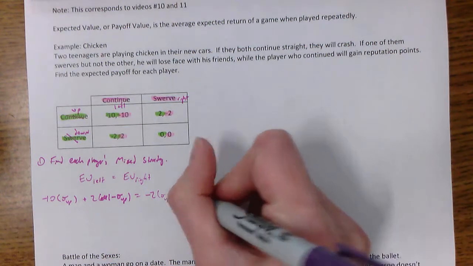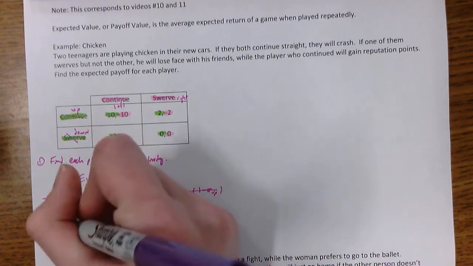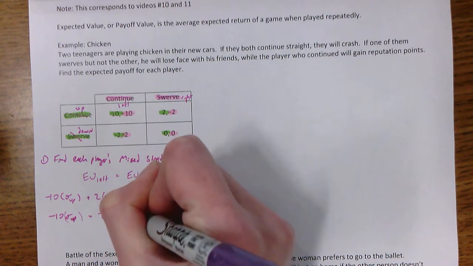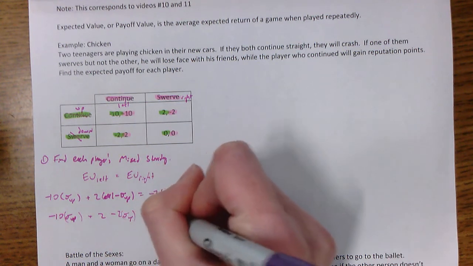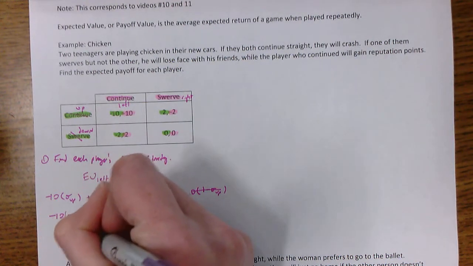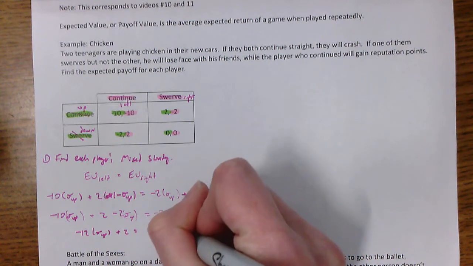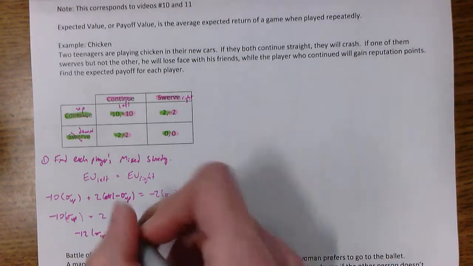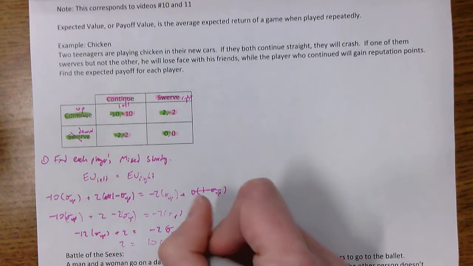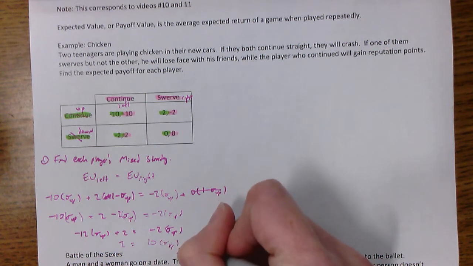All right, we'll solve this lovely equation. This is going to cancel out. This is going to give me -10 times the probability of up plus 2 minus 2 times the probability of up equals -2 times the probability of up. Combine some like terms over here. I got -12 times the probability of up plus 2 equals -2 times the probability of up. Add those 12 to both sides, and I'm going to get +10 times the probability of up. And that means that I'm going to get 1/5 for my probability of up.